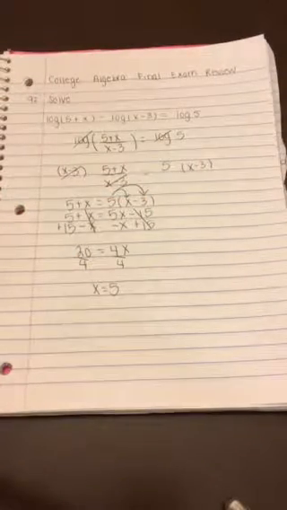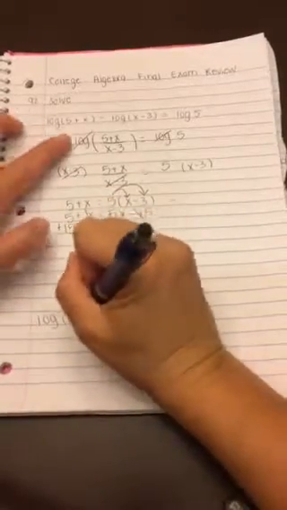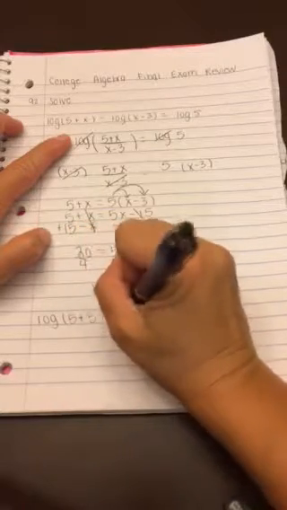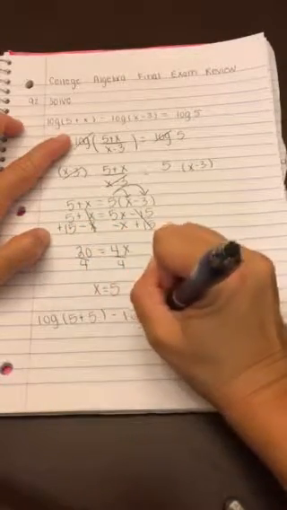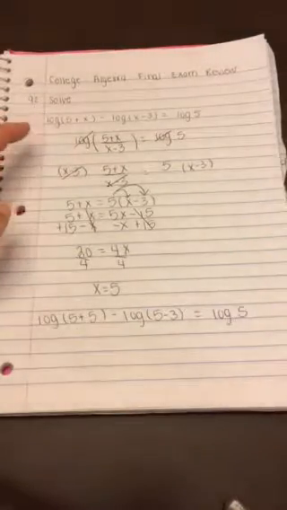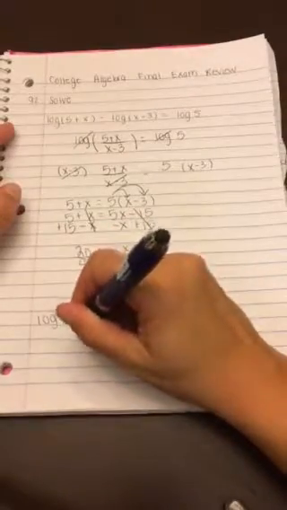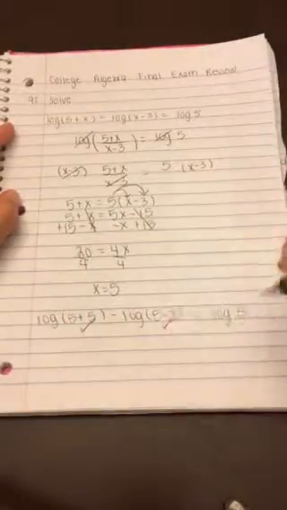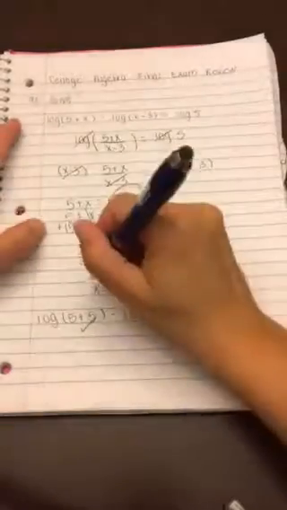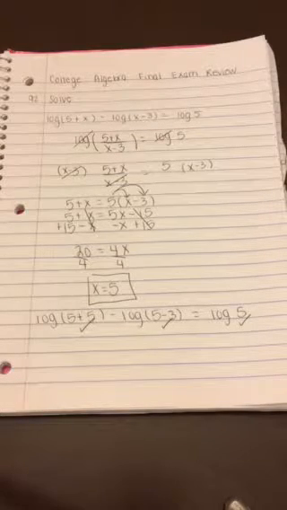This is the part to be careful. Now I have to go back and check to make sure it works. So whenever I plug this back in, log of 5 plus x, which is 5, minus log of x, which is 5 minus 3, equals log of 5. I need to make sure that each thing we're taking the log of is positive. So 5 plus 5 is positive, 5 minus 3 is positive, and 5 is positive. So this x equals 5 works. That's my final answer. That's number 92 on the College Algebra Final Exam Review.